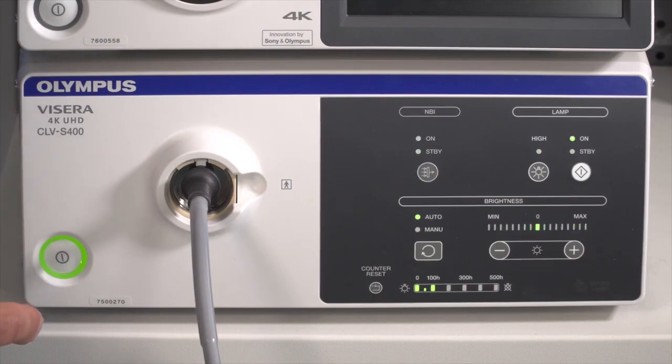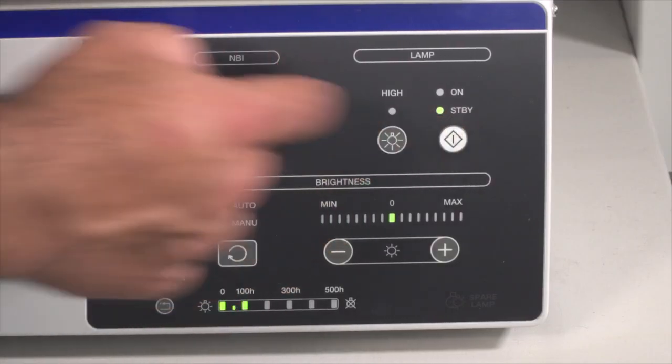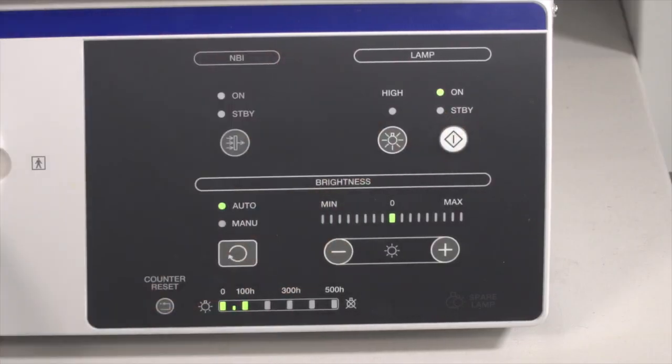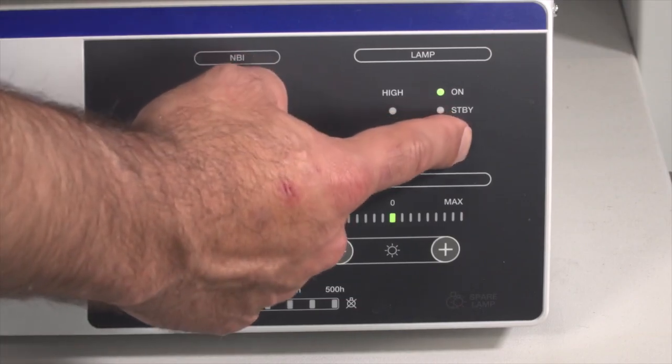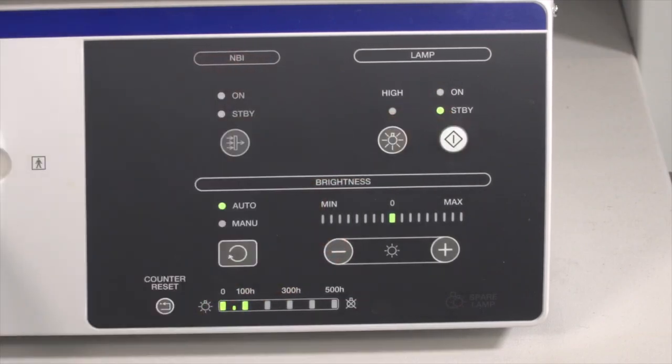Once the surgical operator is ready, press the on button. It's important to note that to turn on an Olympus light source, it's just a quick press, whilst to turn off, you need a 2-second hold of the button. This is a safety feature that prevents the light from being accidentally turned off.